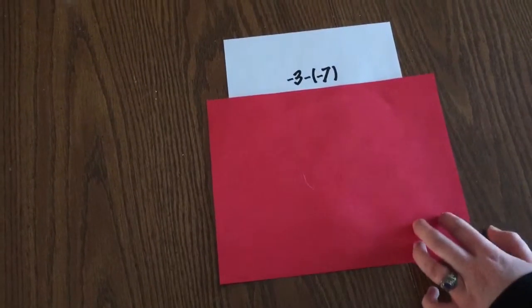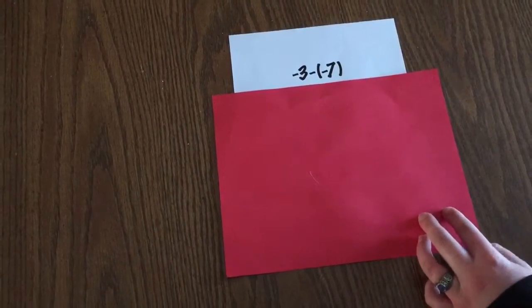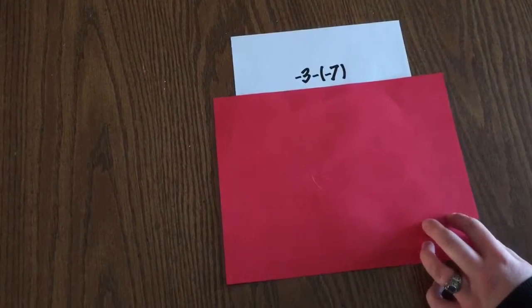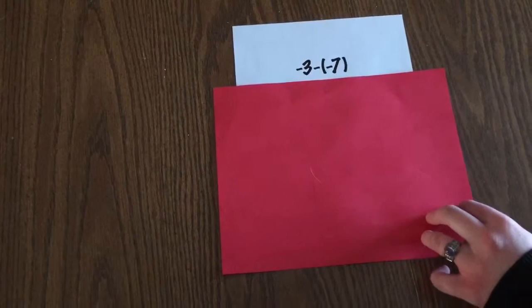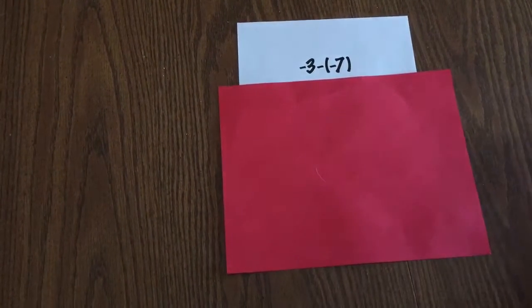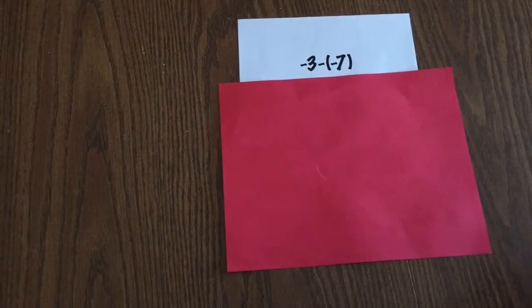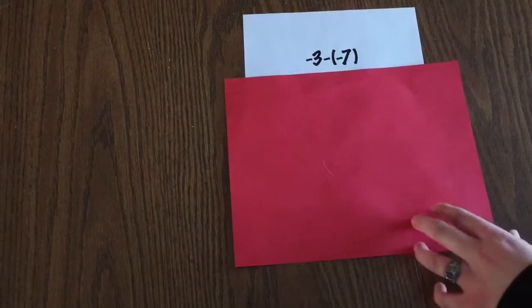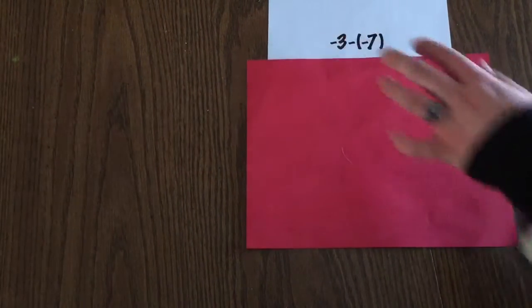Finally, we have negative 3 minus negative 7. And this is probably the trickiest because we have a double negative, minus negative 7. Usually in English, when you have a double negative, it's like saying, I'm not unhappy. So if you're not unhappy, that means you are happy, which is a positive. So these actually turn into one positive.